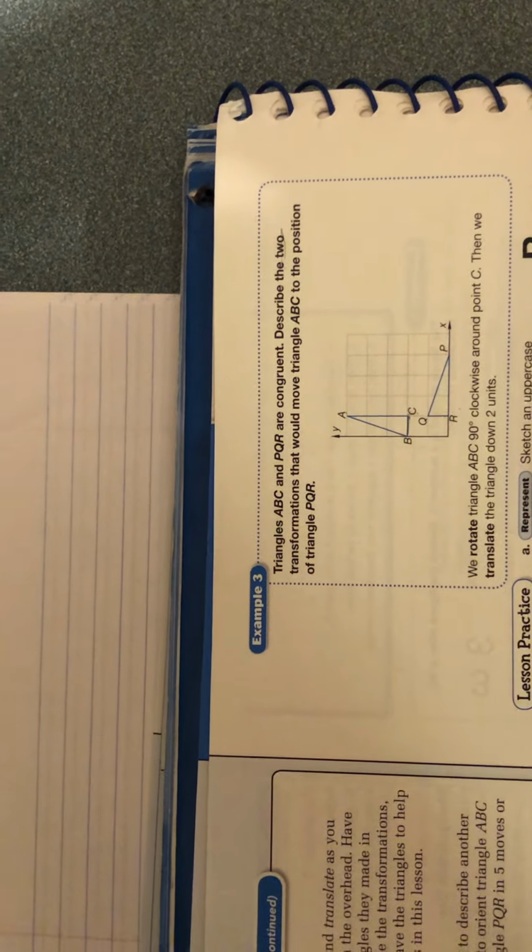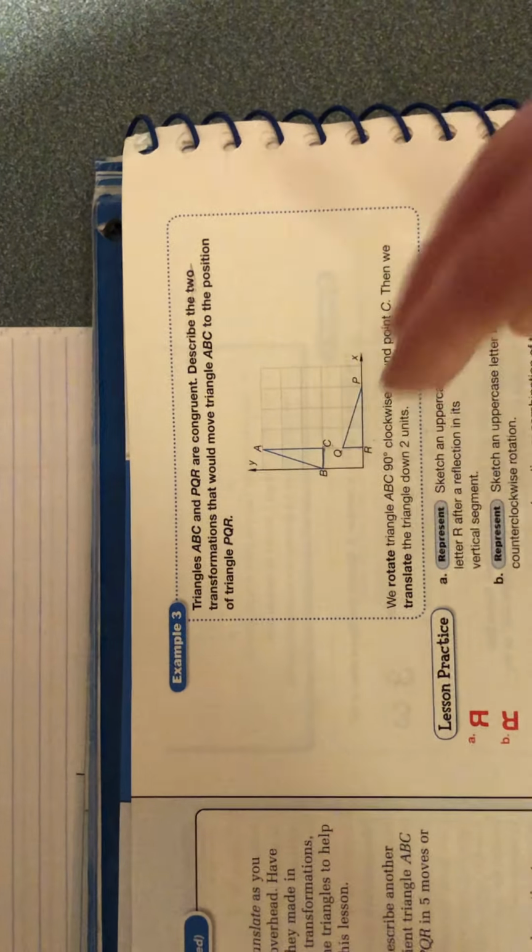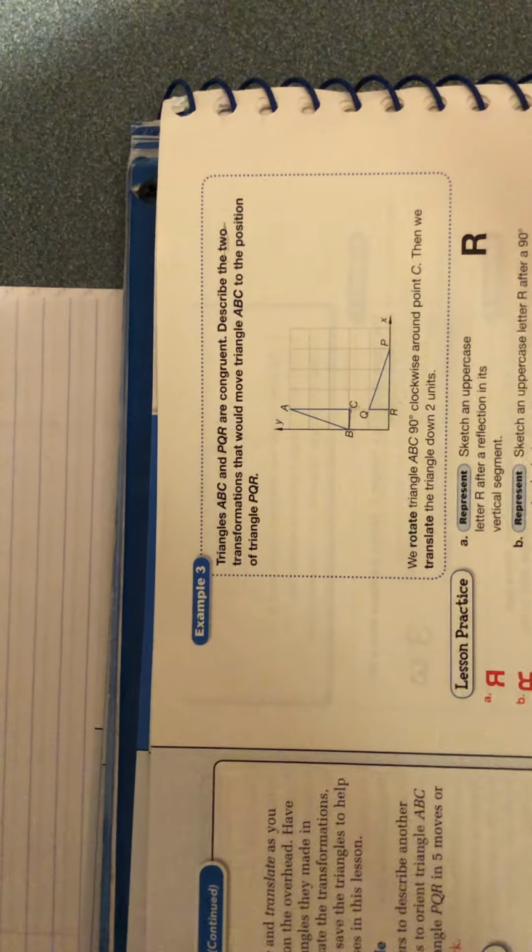Again, if you were to translate first and then rotate, totally fine, because you would have moved down and then you would have flipped your triangle. So if you said translate, rotate, or rotate, translate, you're good. Doesn't matter what order it is in. So now you should be ready to move on to lesson 88.